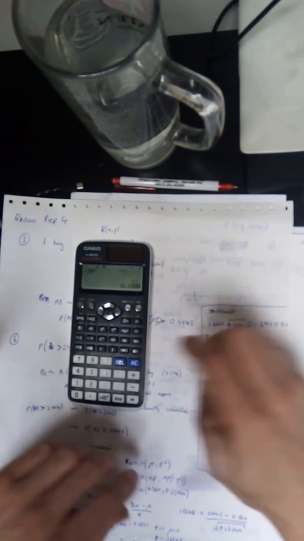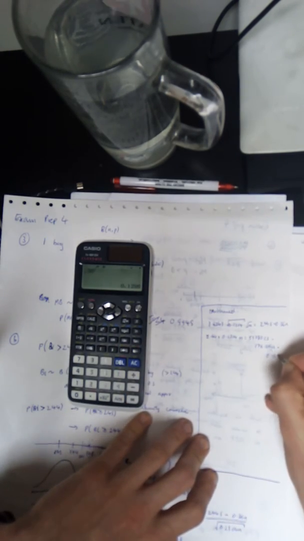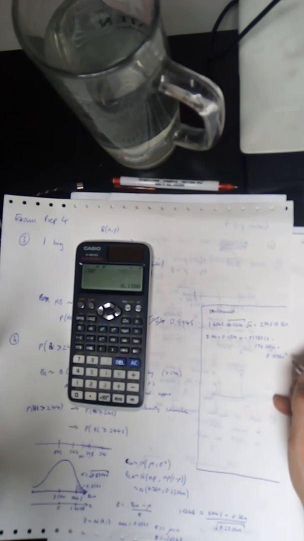I feel like this might be a bit tricky. We bring everything to one side and we've got a quadratic, haven't we?